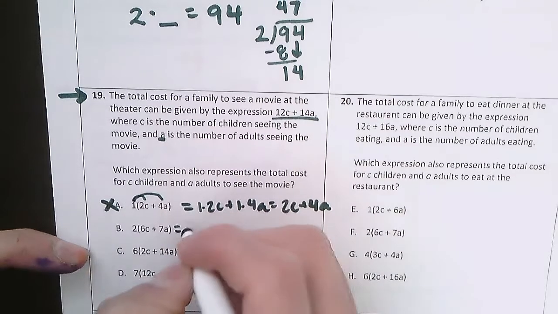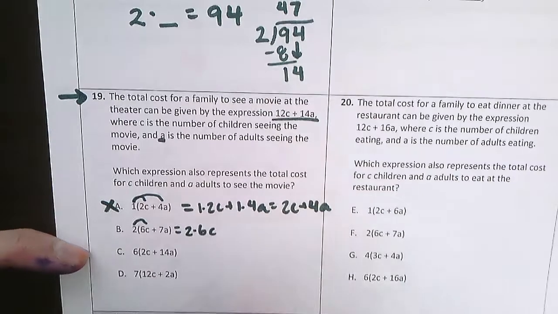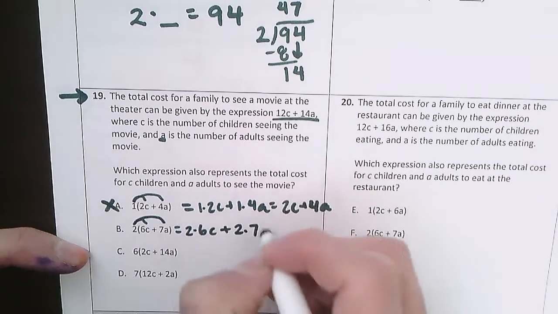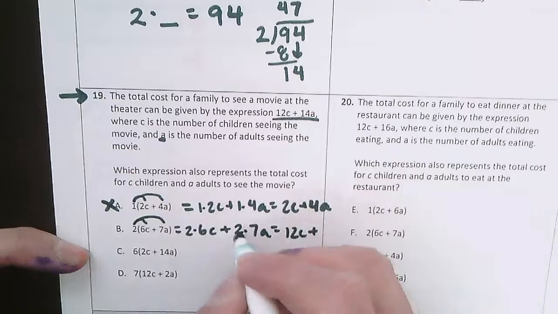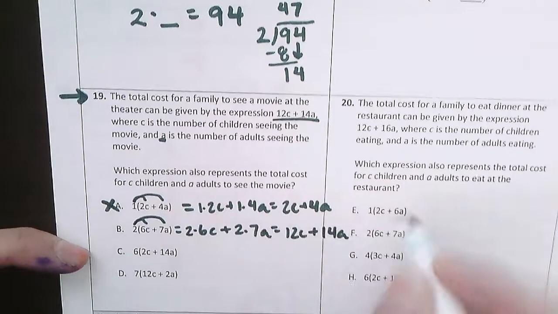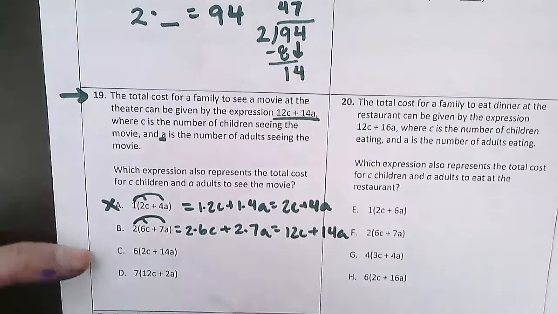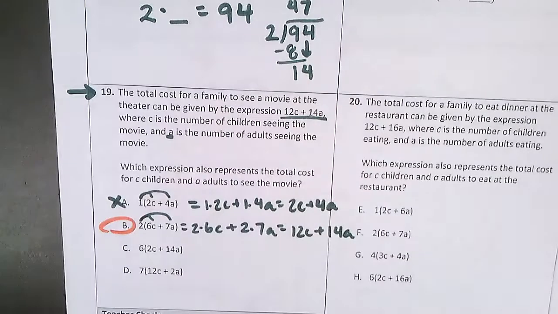This one would be 2 times 6C, right, that's that right there, plus 2 times 7A. 2 times 6C is 12C plus 2 times 7A is 14A. Is 12C plus 14A the same thing as 12C plus 14A? Yes, it is. That's the one we're looking for.